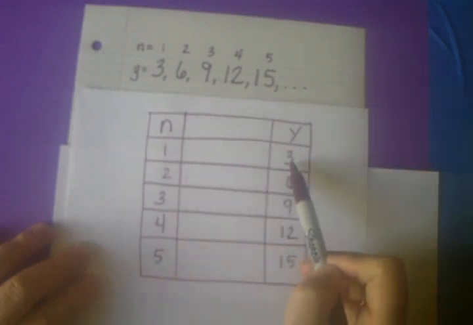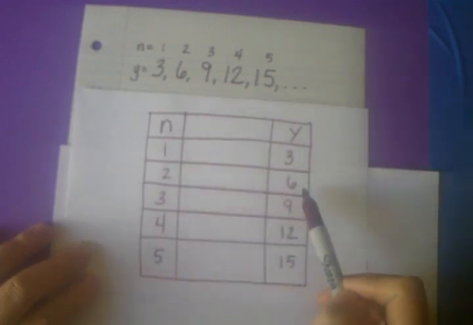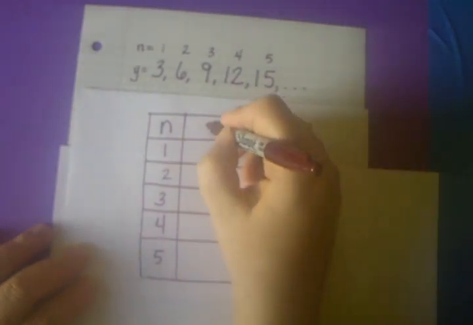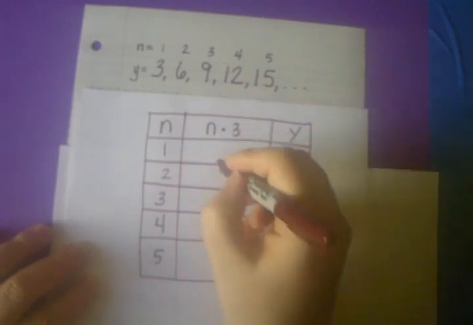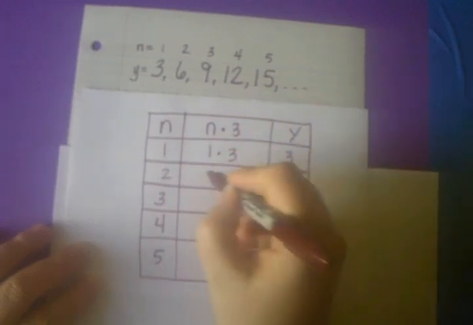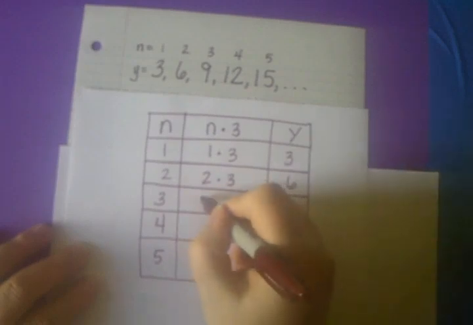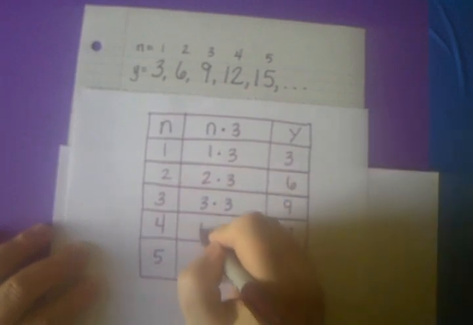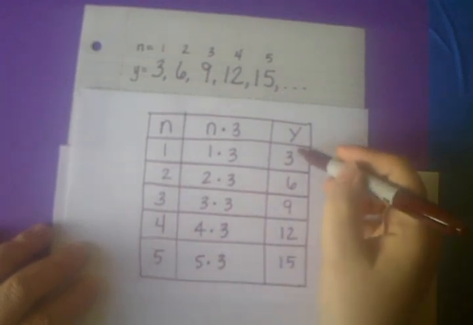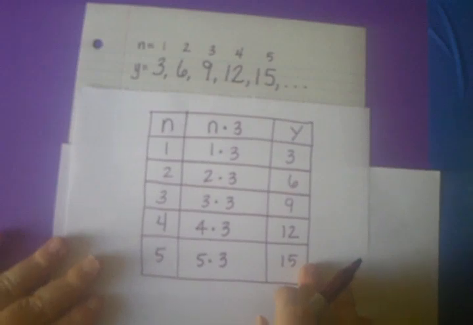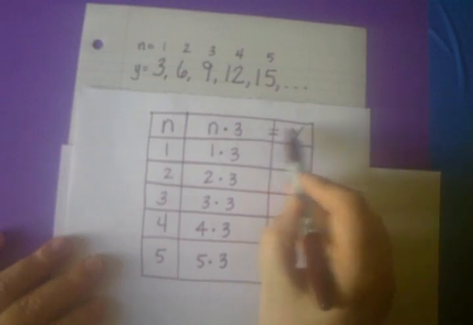So I'm going to look at what else I could do. 1 times 3 is 3, and 2 times 3 does give me 6. So my function, or the relationship, is you take n and you multiply it times 3. So 1 times 3, 2 times 3, 3 times 3, 4 times 3, and 5 times 3 gives me these answers here. So the next thing I do is take the work and set it equal to the answer. So y is equal to this.